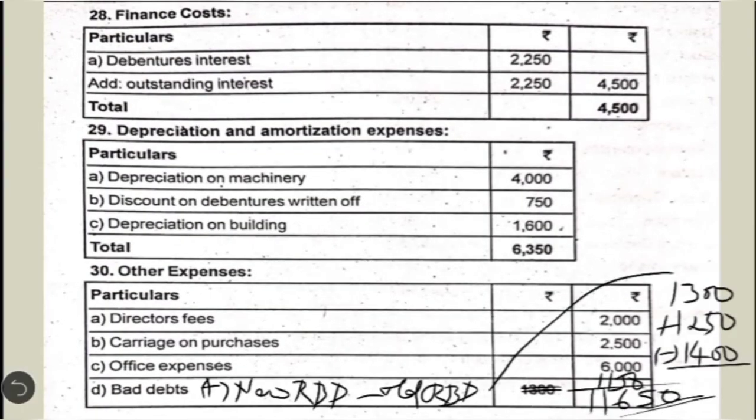We have note number 28, finance cost. Here we are going to write debenture interest paid for 6 months, add interest outstanding 2,250. So we have a total of 4,500. Then depreciation and amortization expenses. We have depreciation on machinery 4,000, depreciation on buildings 1,600, and half of the discount on debentures which is written off amounting to 750. So total of this note is 6,350.